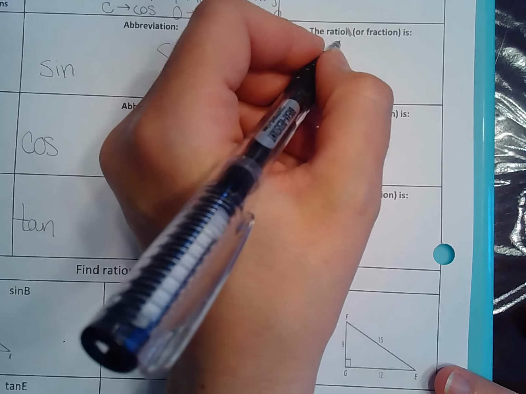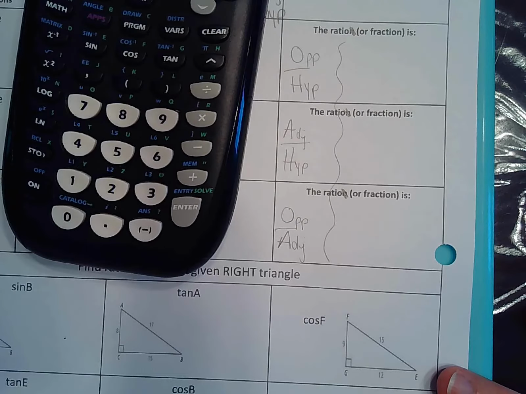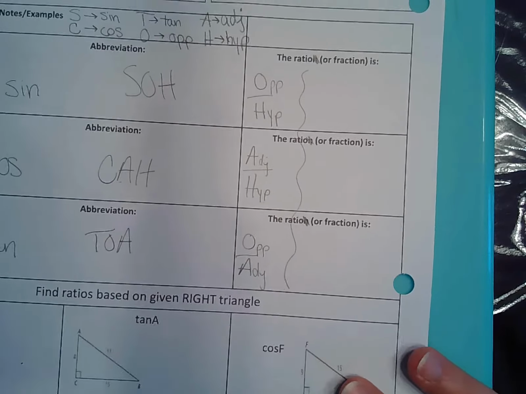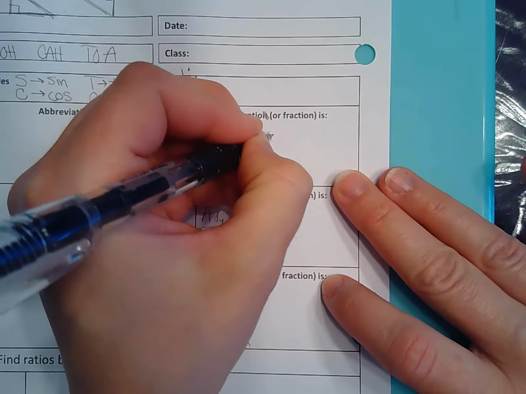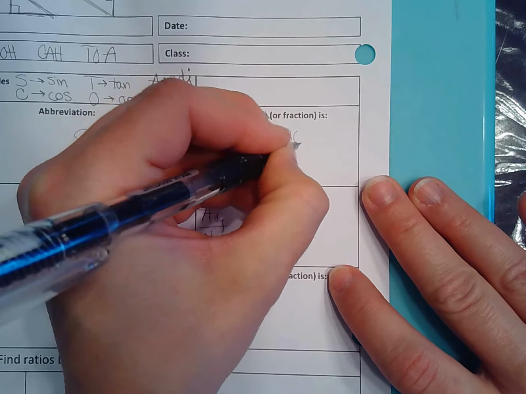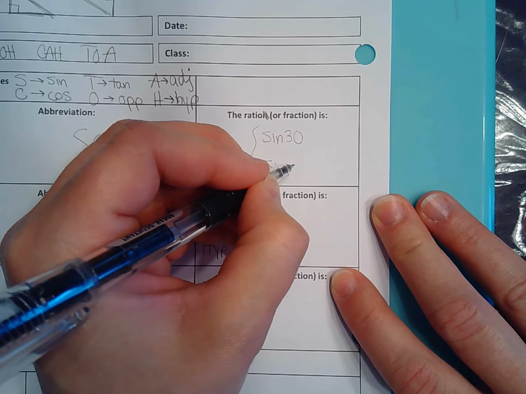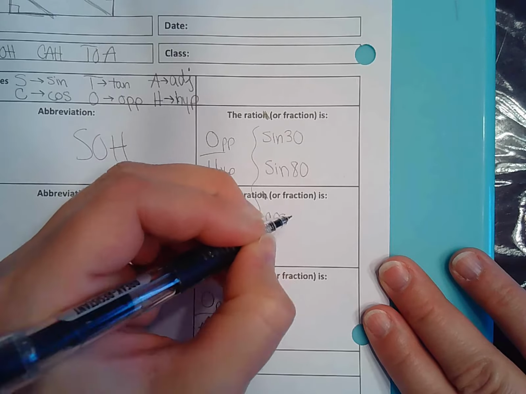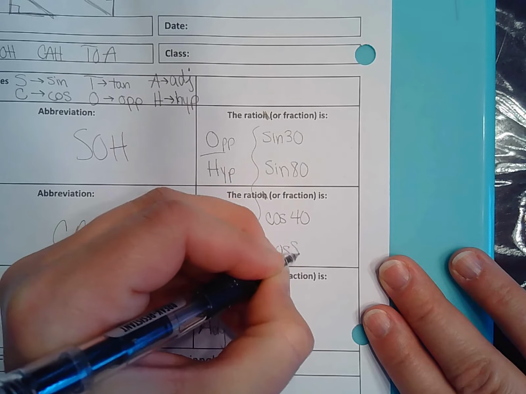So if you want to just kind of break this side up here before we move on to the next thing, I'm going to teach you how to use your calculator, and one of the steps is super duper important. You have to make sure your calculator is in degrees. So we're just going to practice finding sine of 30 degrees. Then we'll practice using your calculator to find sine of 80 degrees. And then we'll use your calculator to find cosine of 40 degrees.